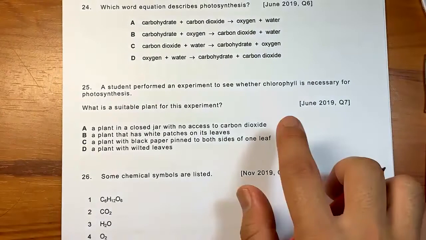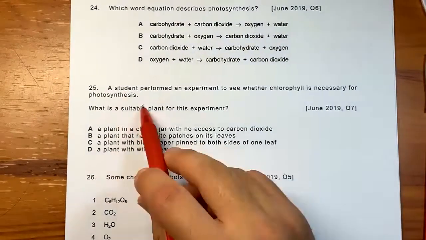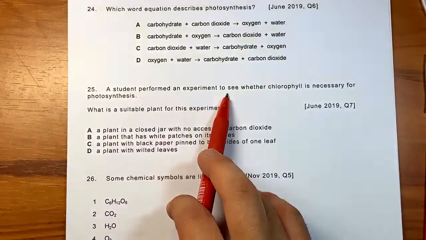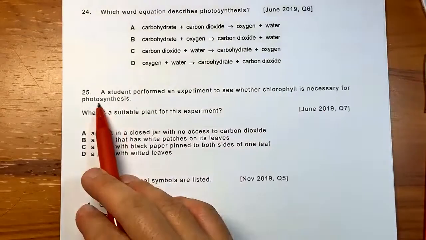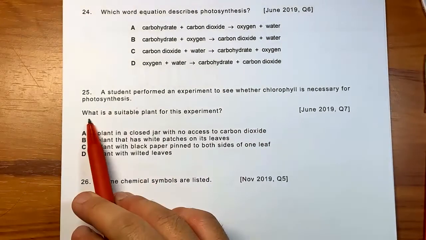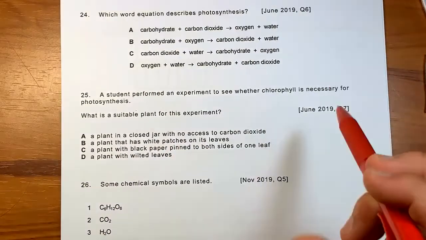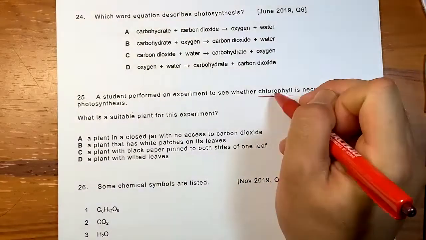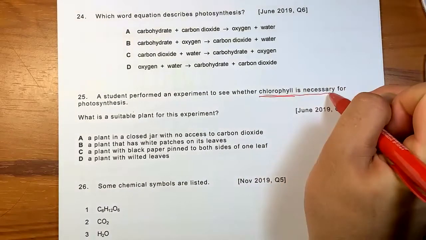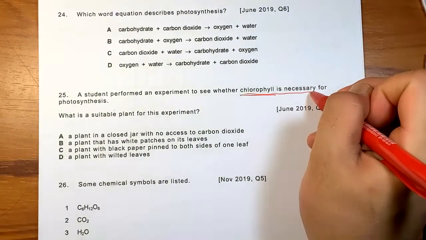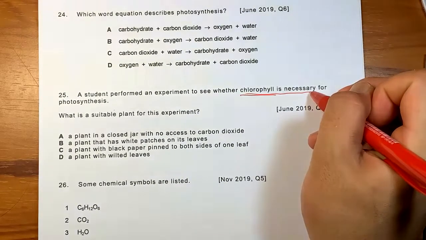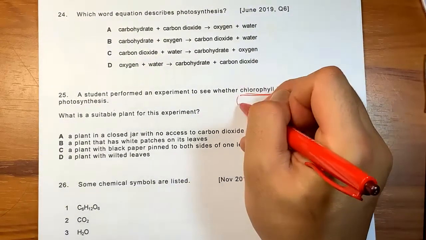This one. A student performed an experiment to see whether chlorophyll is necessary for photosynthesis. What is a suitable plant for this experiment? So again, they want to know whether chlorophyll is necessary. So if you want to know whether chlorophyll is necessary, what we should do is remove the chlorophyll.